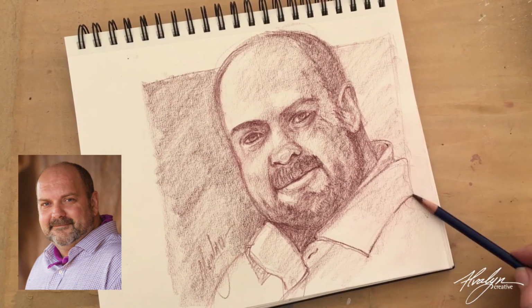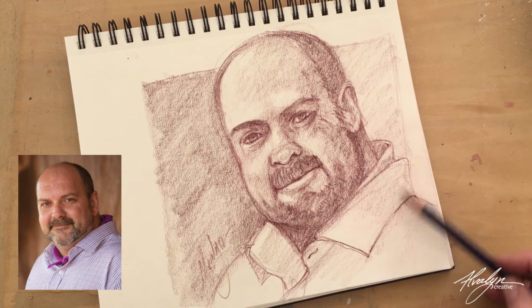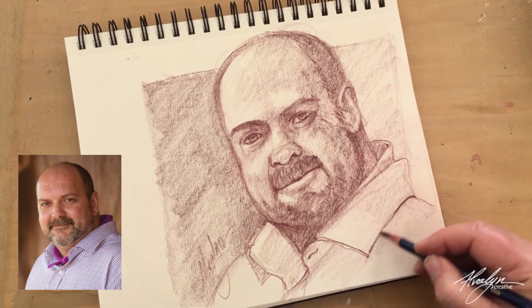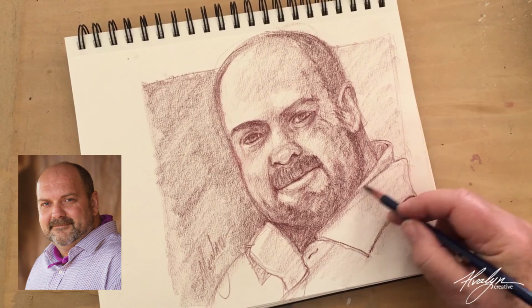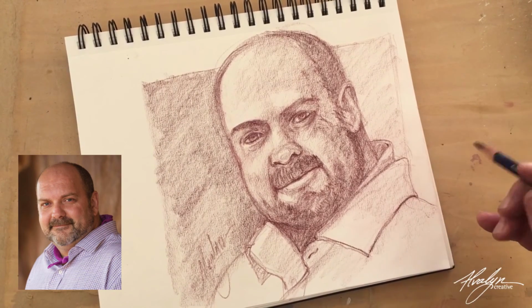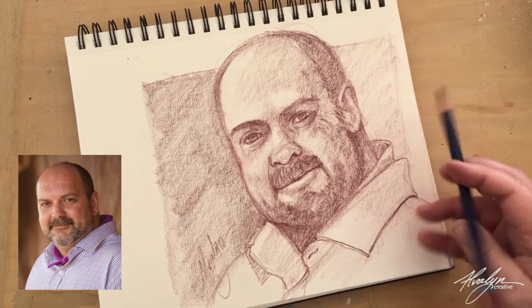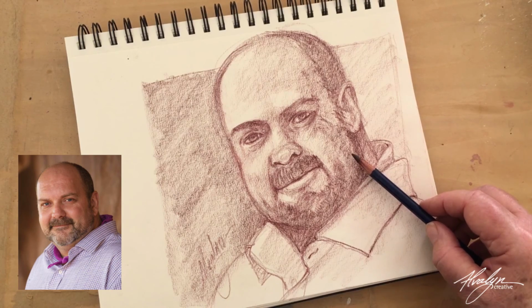So remember that line, when you're outlining, is going to flatten form. So things will look more cartoonish, but we can't avoid line. Most people draw with a combination of line and shading. It's the shading that's going to create the illusion of three-dimensional volume.